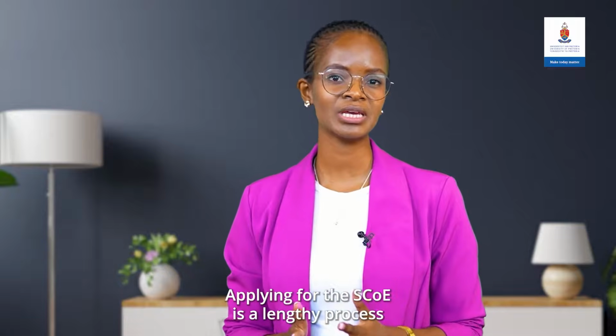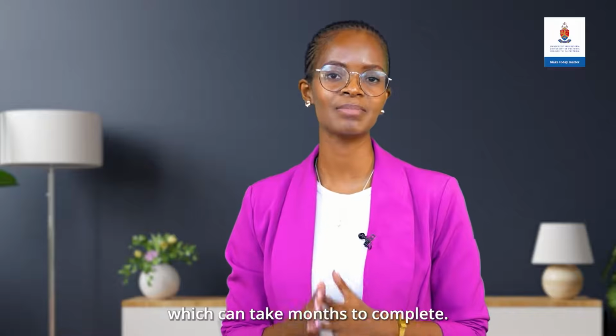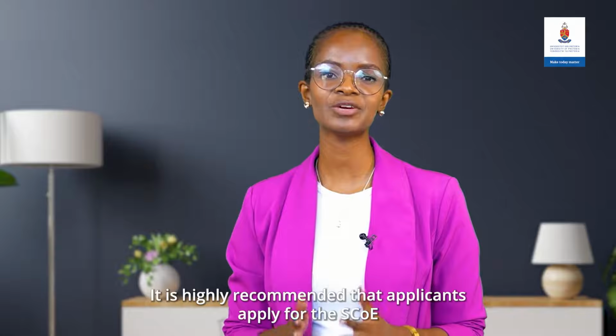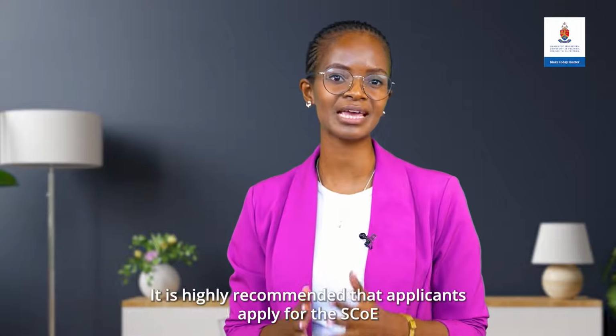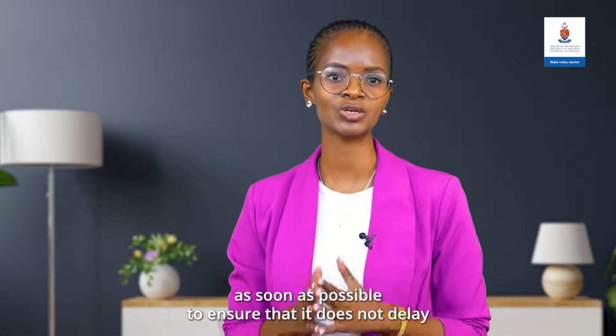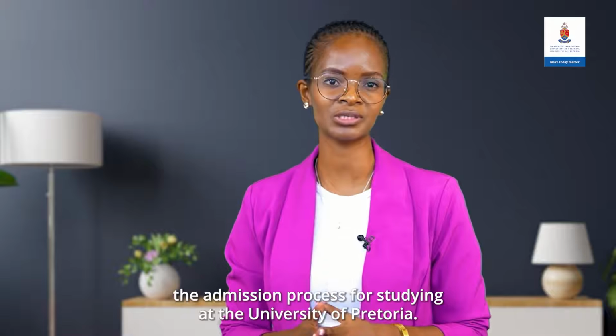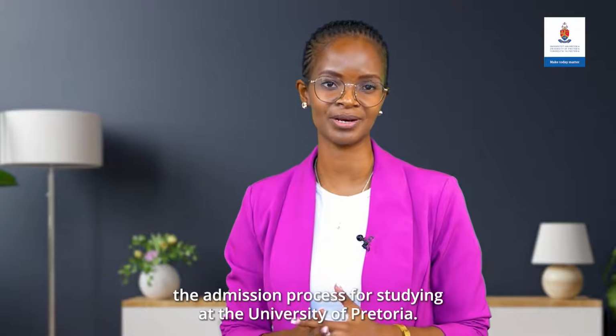Applying for the SCOE is a lengthy process which can take months to complete. It is highly recommended that applicants apply for the SCOE as soon as possible to ensure that it does not delay the admission process for studying at the University of Pretoria.